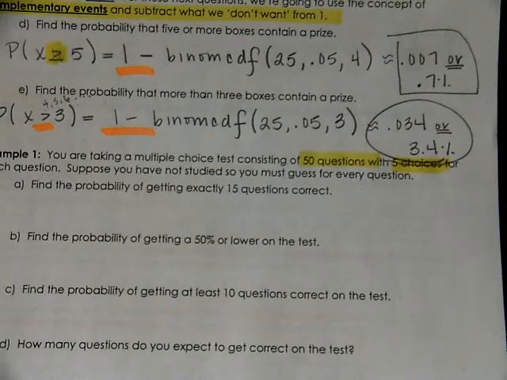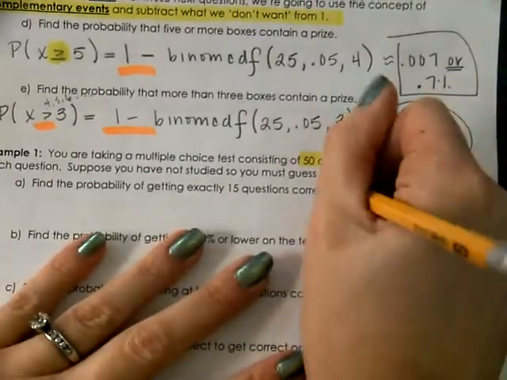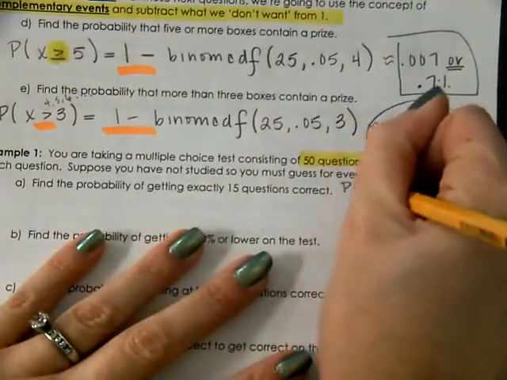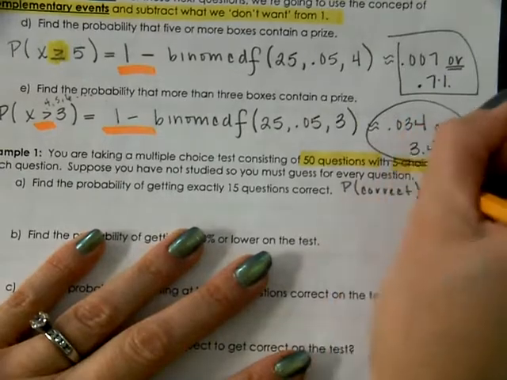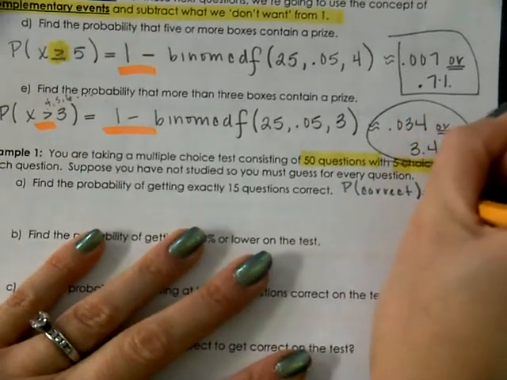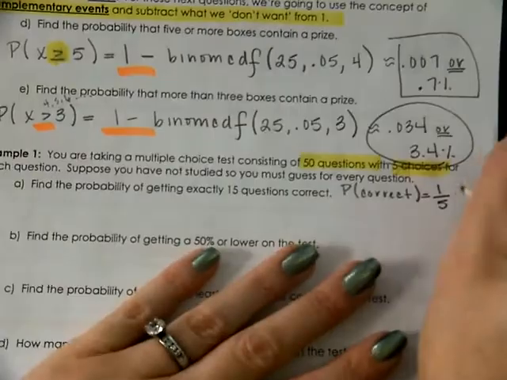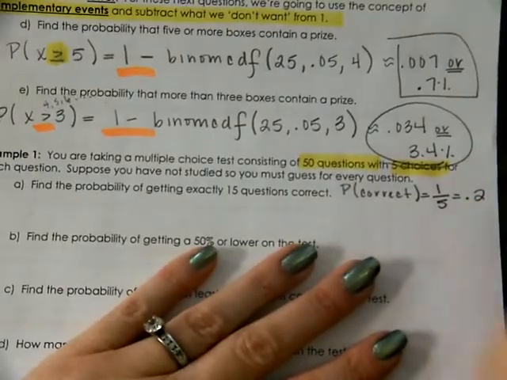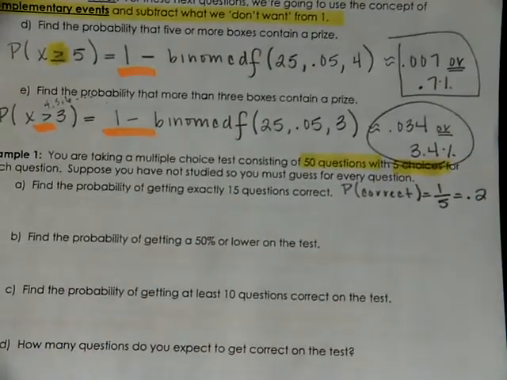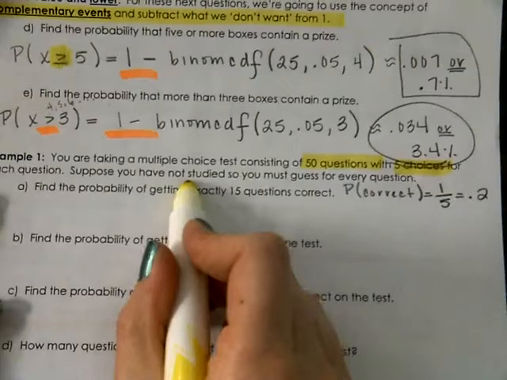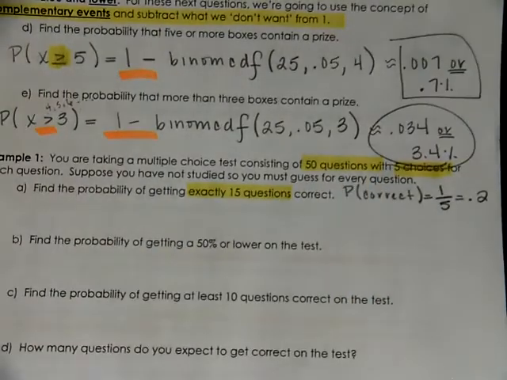What is it? 20%. Yep, 1 out of 5, which is 20%. Good, so let's write that down. The probability of getting a correct answer is then 1 correct answer out of 5 choices, which is 0.2. It says, find the probability of getting exactly 15 questions correct. PDF or CDF, guys? PDF, go.